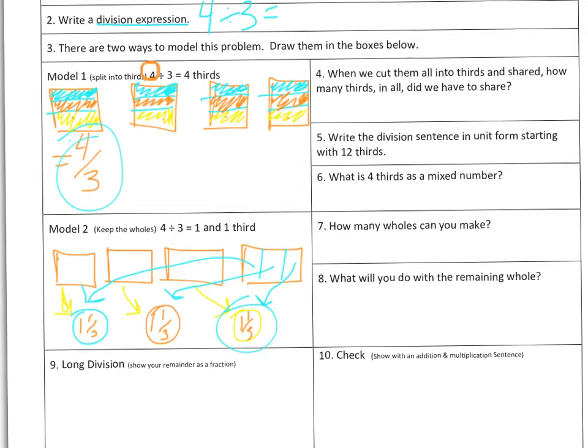So for the first method we used, where we just cut everything into thirds, how many thirds did we end up with? Well, let's see, we had 1, 2, 3, 4, 5, 6, 7, 8, 9, 10, 11, 12. So we had 12 thirds that we needed to share amongst all those bags. So the division sentence would look like this. 12 thirds divided by 3. And you know that 12 llamas divided by 3 would be 4. 12 candy bars divided by 3 would be 4. So 12 thirds divided by 3 is still going to be 4.